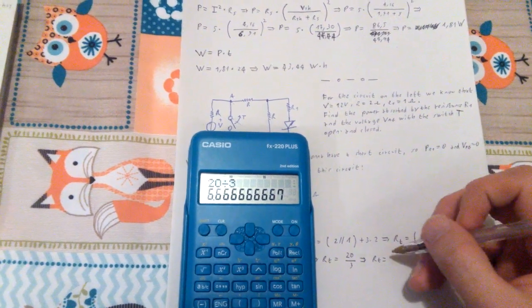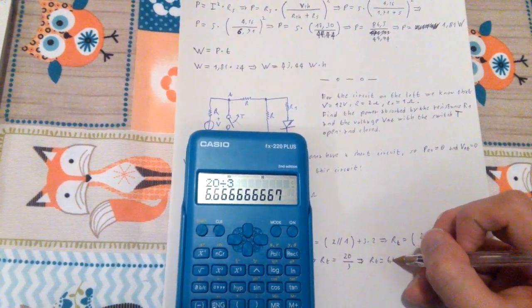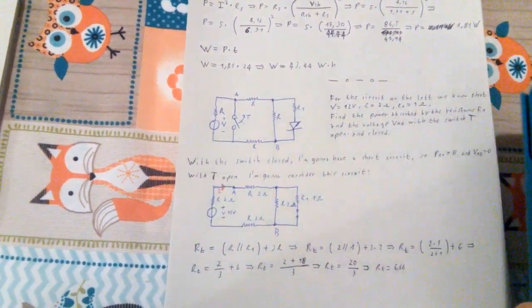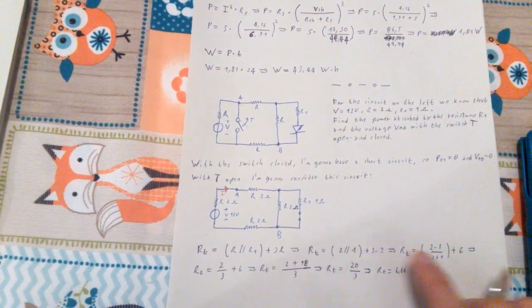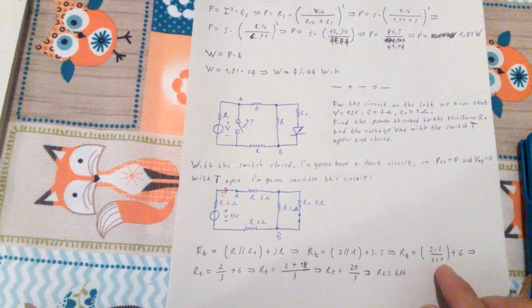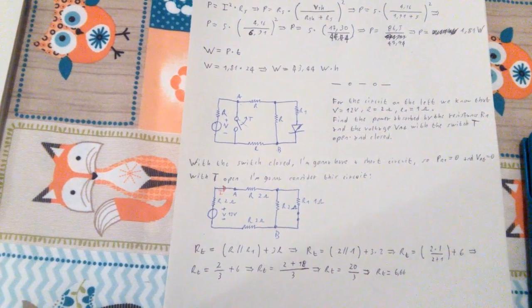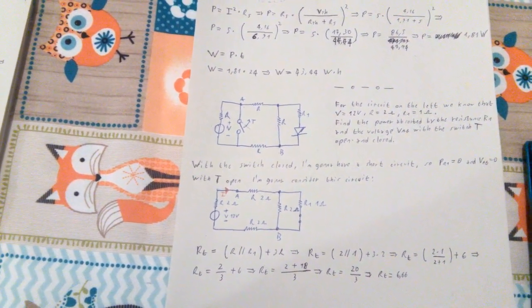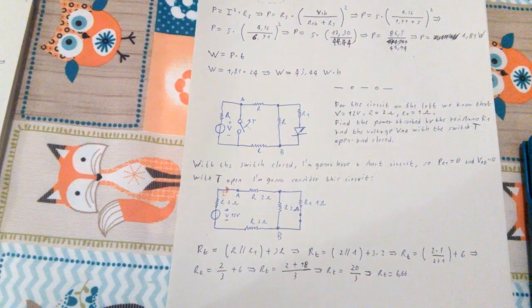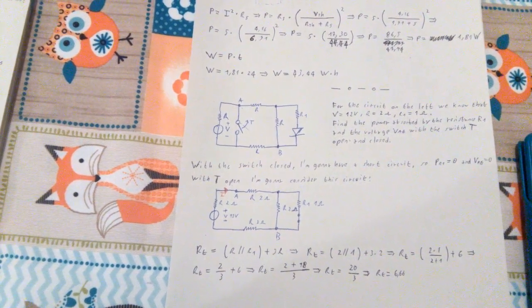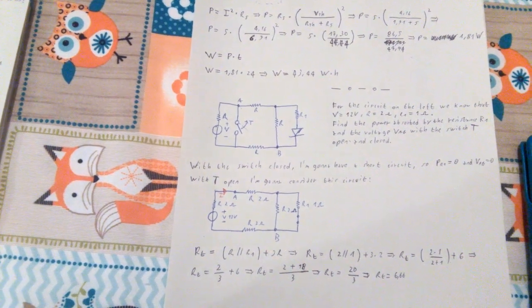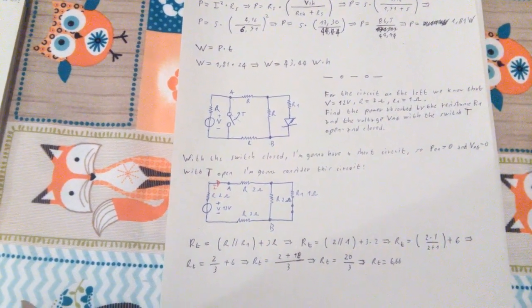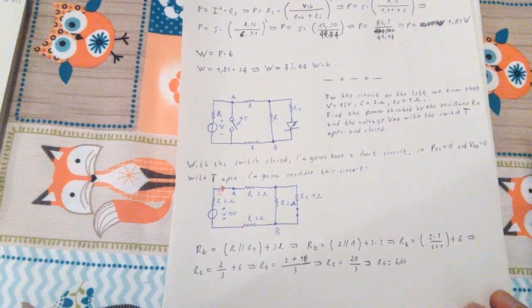But is it correct? I think I made some mistake. 2 times 1 over 2 plus 1, plus 6. Actually, 6.66.